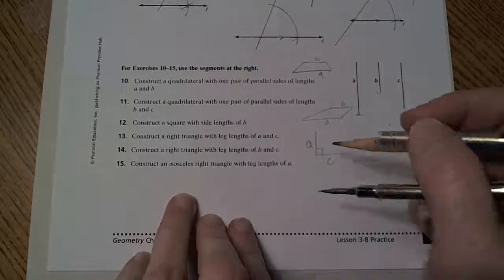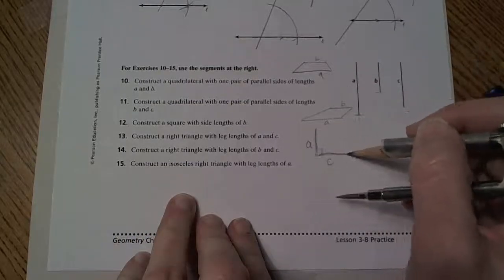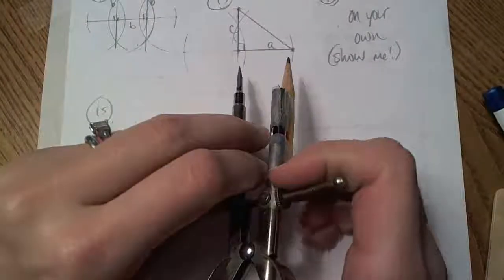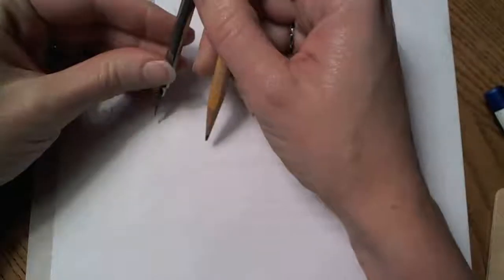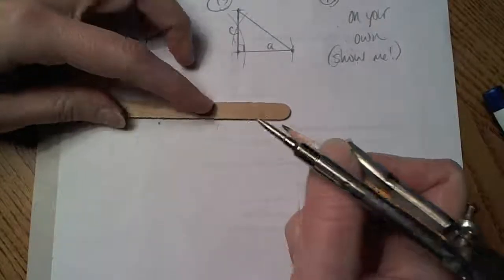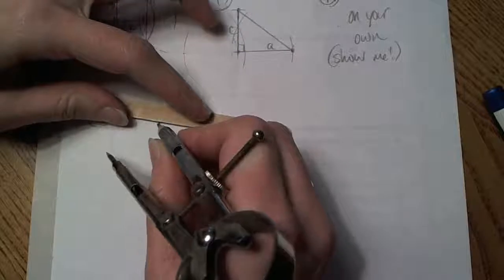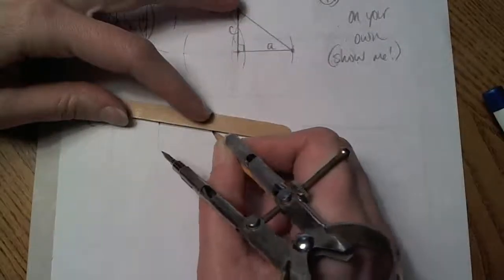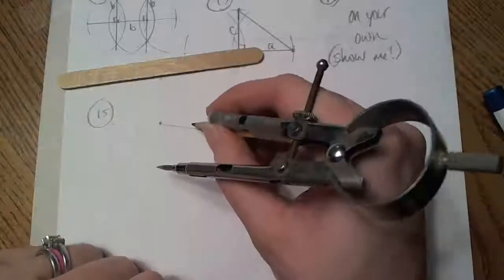Isosceles right triangle means that both of these legs have to be the same measurement. And we need them to be the length of A. So let me duplicate the length of A right here. Got it? I'll use this point. Connect my point with a place on the arc. You know what? Let me go a little askew so that you know it can be done. So here's my first A.